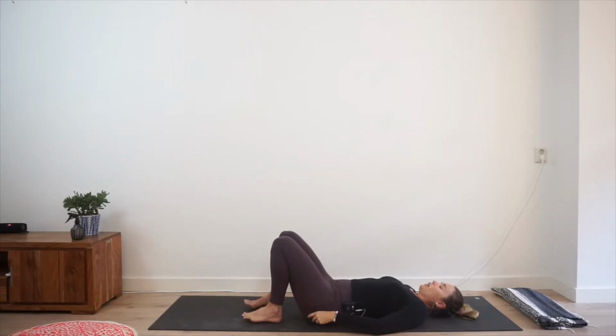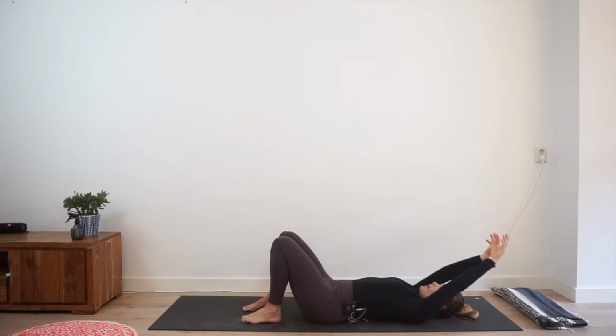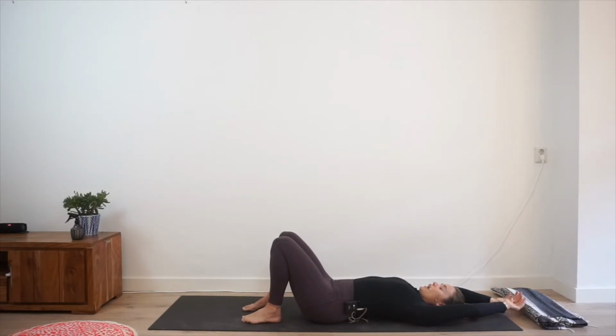All right, last set of bridging. We're going to reach the arms back. We're going to interlace our thumbs. And here you want to think about your fingertips stretching towards the wall behind you. So my fingertips are stretching north. Yes, exactly. Deepen those armpits. Armpits are going to be really long.